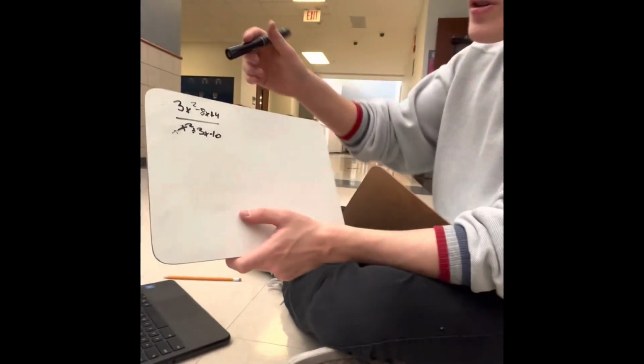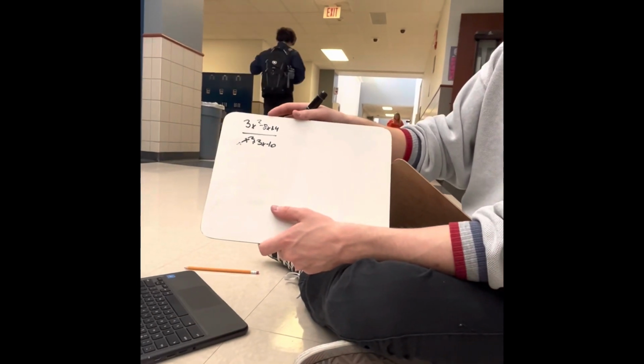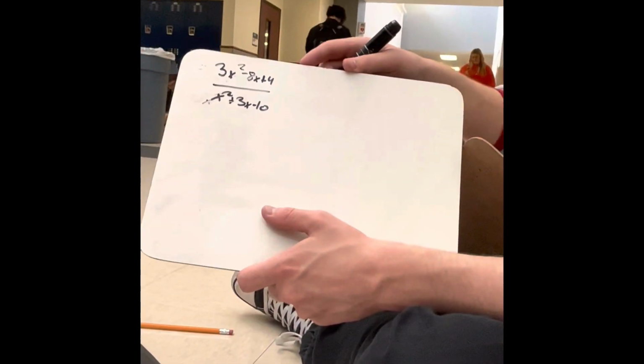this is how you're going to graph it, as a dotted line at x equals minus 5. My name is Zach, and we are going to explain how to graph the function 3x squared minus 8x plus 4 over x squared plus 3x minus 10.